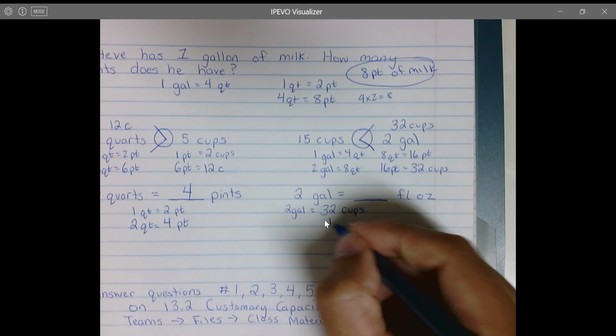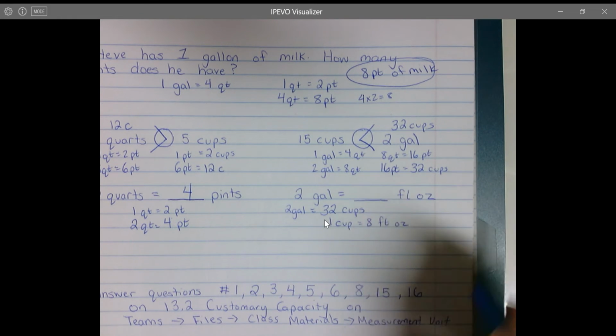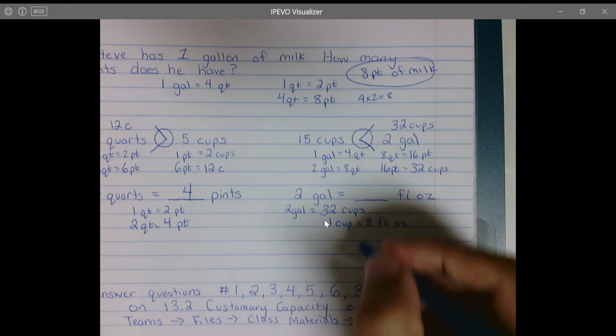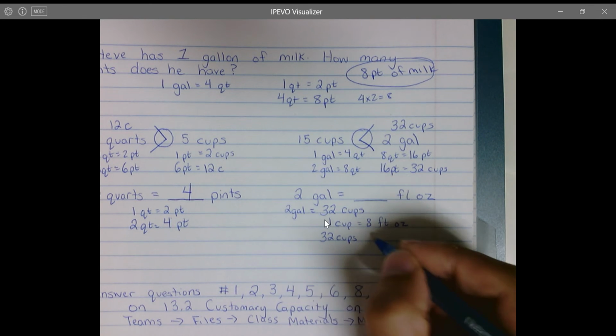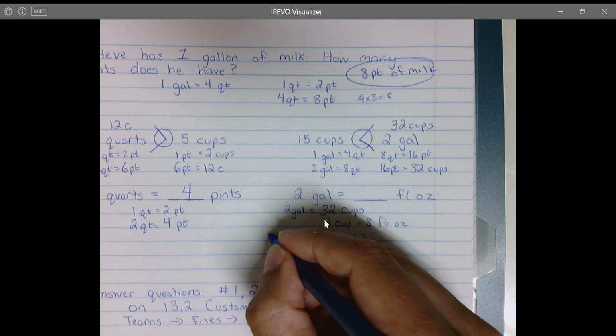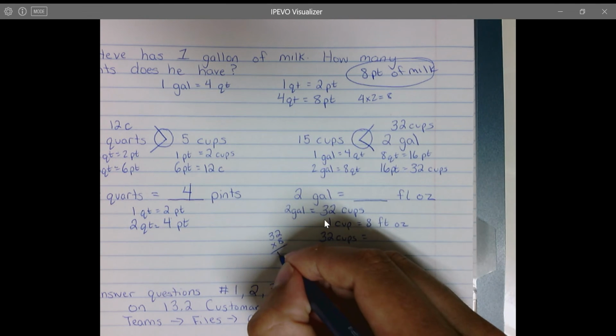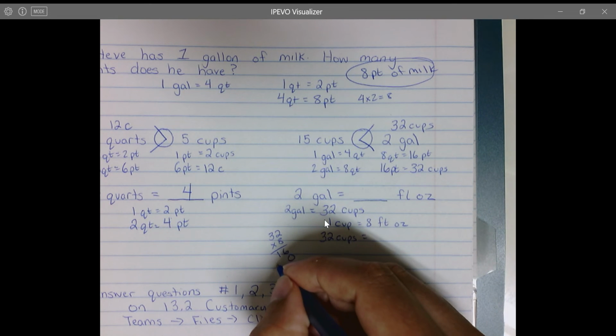Well, 1 cup is 8 fluid ounces. So I have 32 cups of 8 ounces, or 32 multiplied by 8. I'm going to have to do that over on the side. 8 times 2 is 16. 8 times 30, because that's a 30, would be 240.